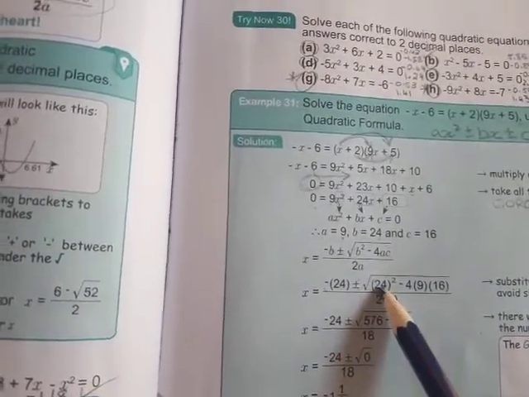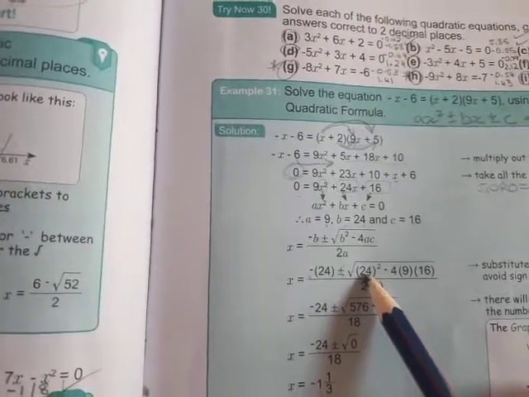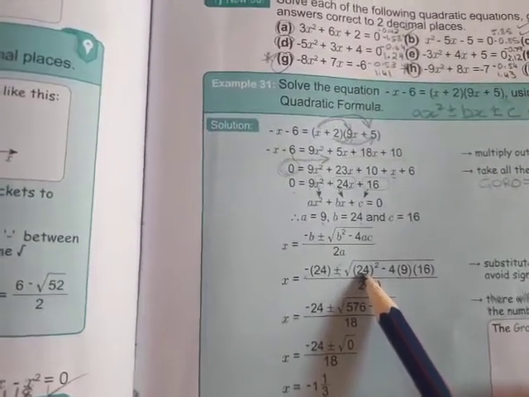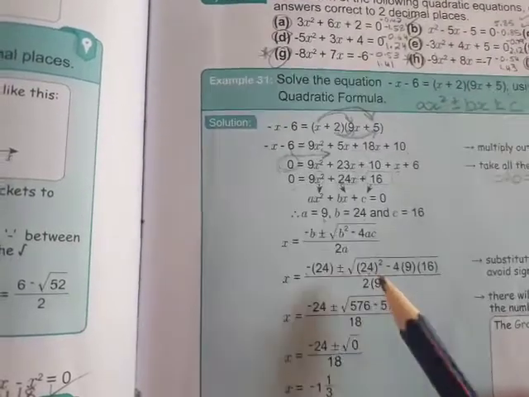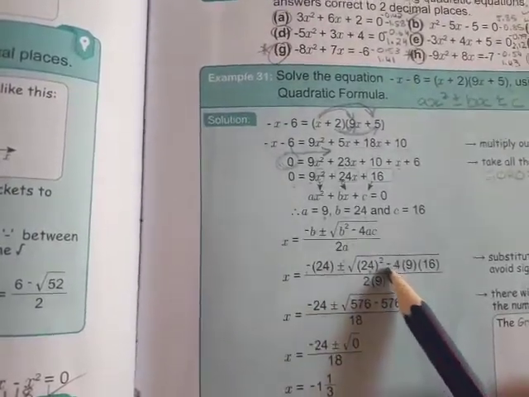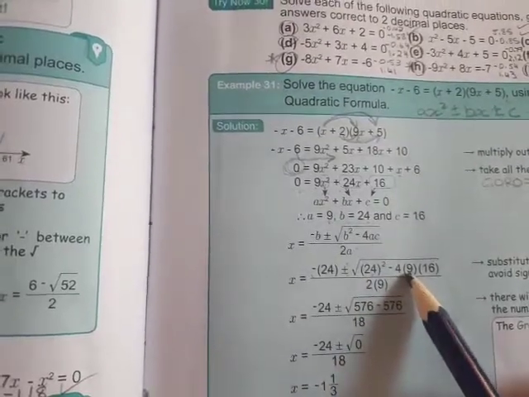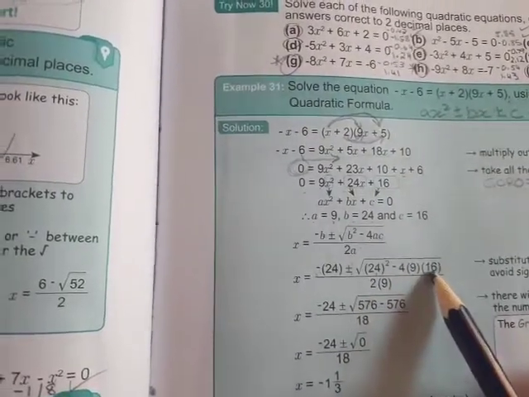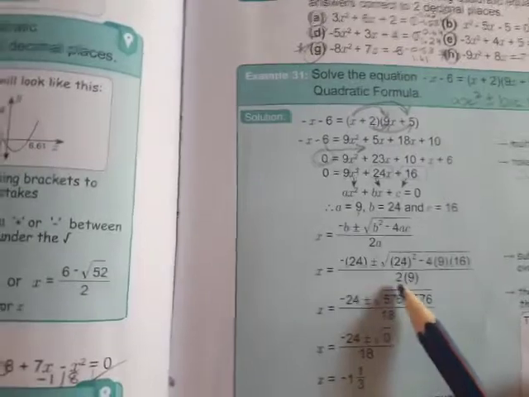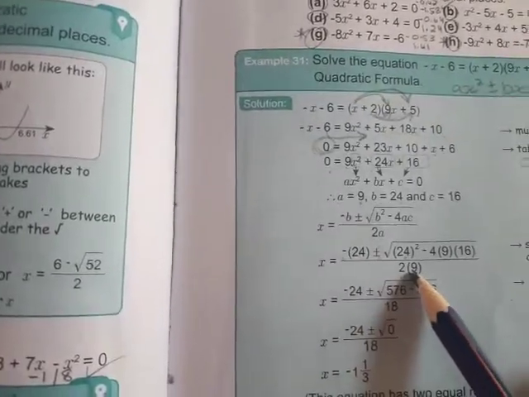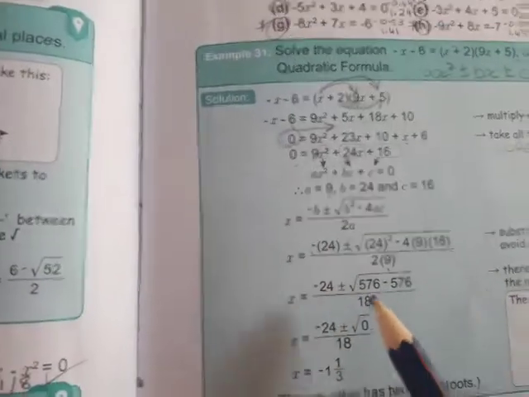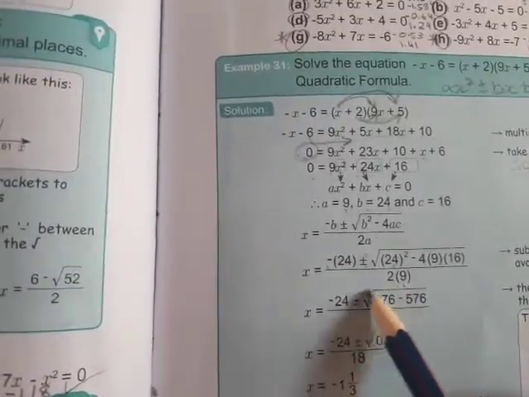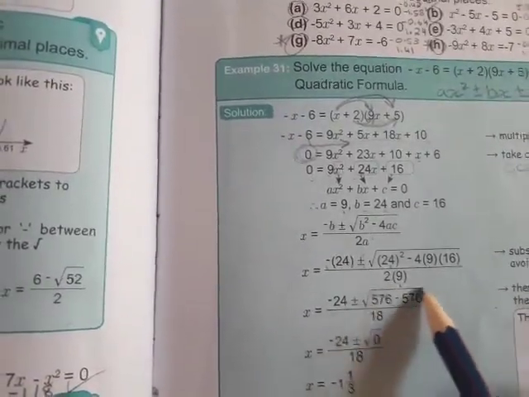Substitute b with 24. Put that into brackets, people, because that's the way you would enter that into your calculator, also to ensure that you get the right answer. Minus 4, substitute a with 9, c with 16, over 2, and then substitute a again with 9. Then please first calculate out your square root.